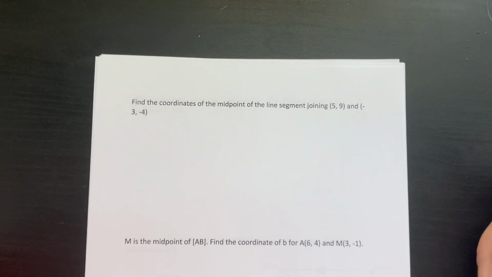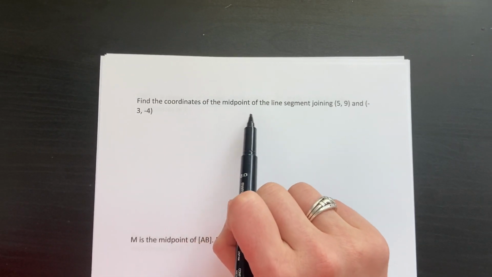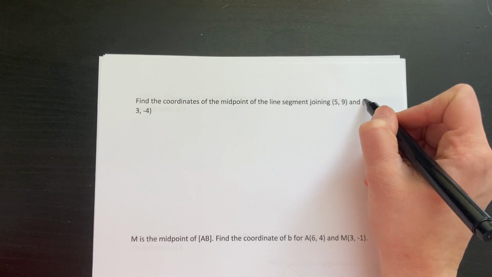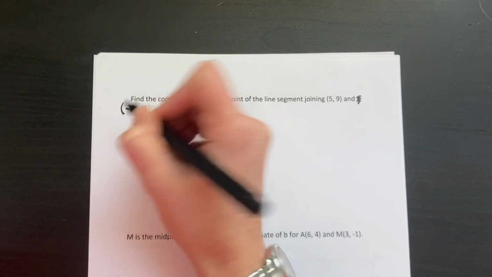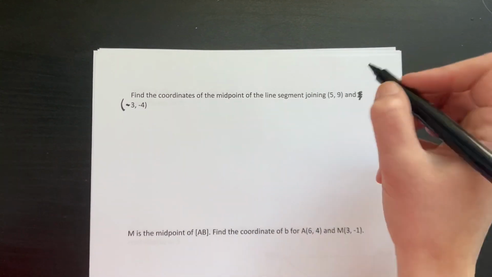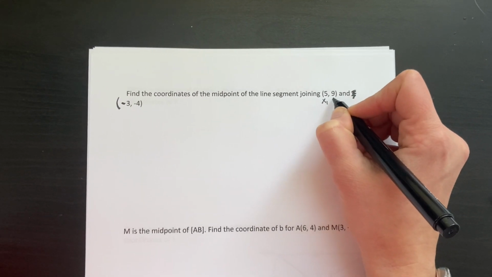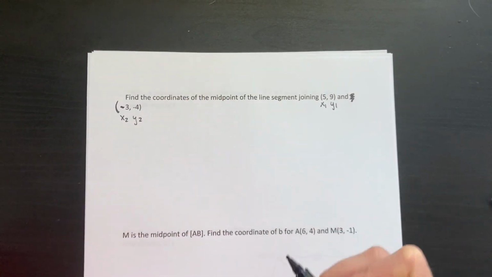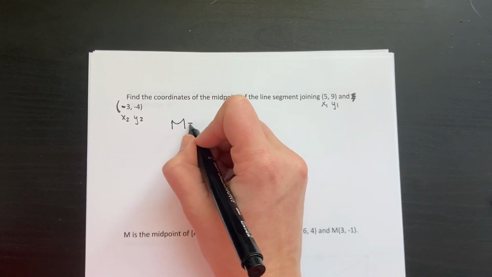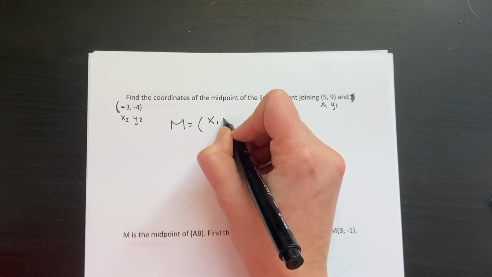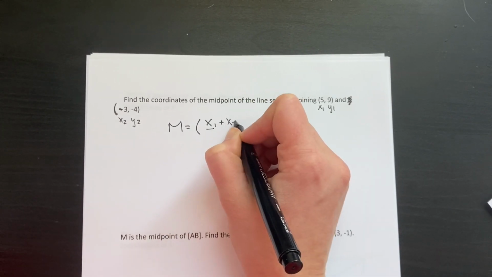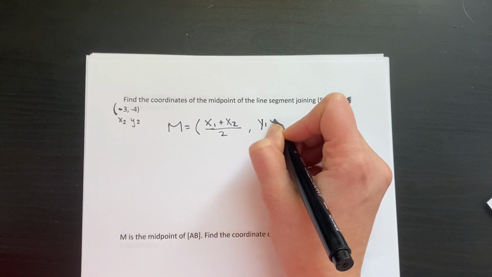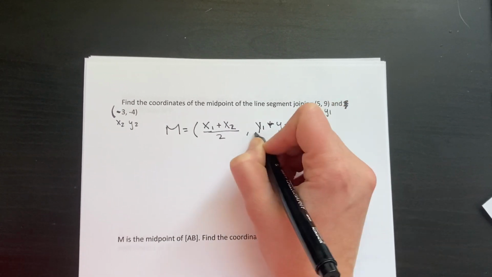Okay, let's do another basic example. Find the coordinates of the midpoint of the line segment joining 5, 9, and -3, -4. So same thing as before, we're just going to choose to name one our first point, so x1, y1, and x2, y2. So we can go ahead and put those into our midpoint formula. I'll just rewrite it here so we have it, x1 plus x2 divided by 2, and y1 plus y2 divided by 2.